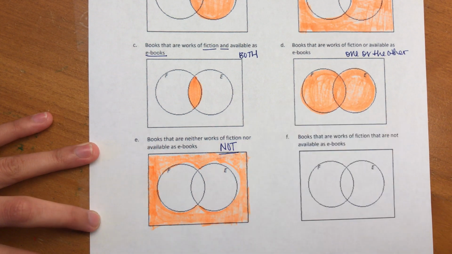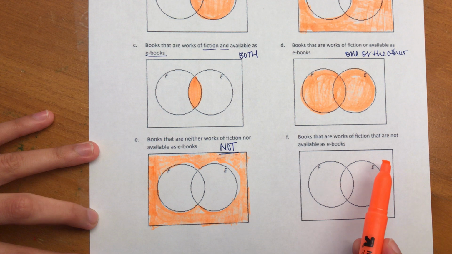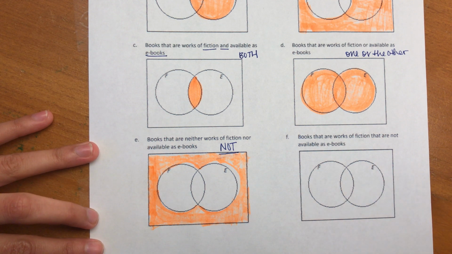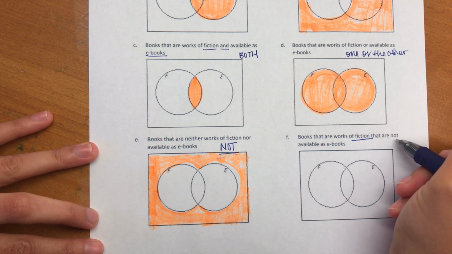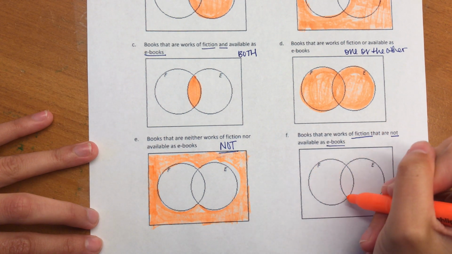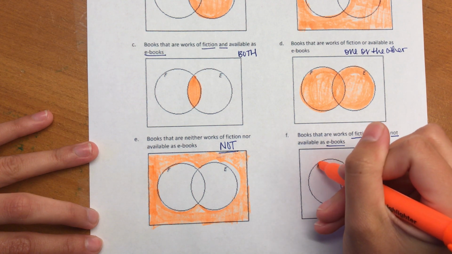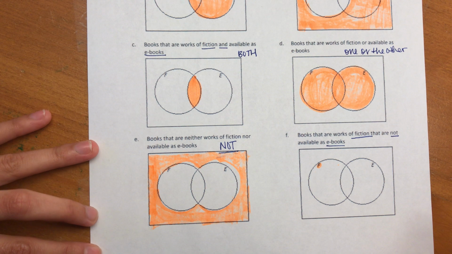Okay. And then finally, books that are works of fiction that are not available as ebooks. Okay, so we're doing fiction and not ebooks. So I know this is the hardest one. My fiction is this circle. And my ebooks is this circle. But I want fiction books and not ebooks.